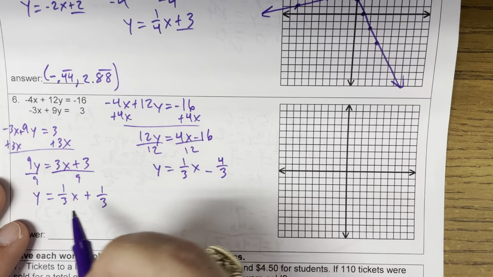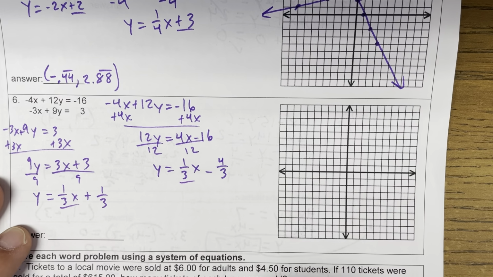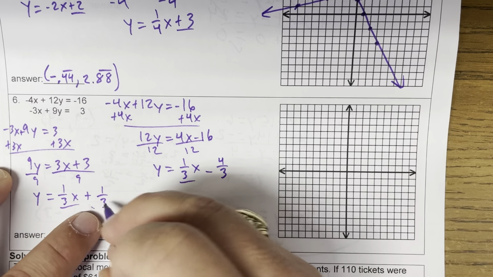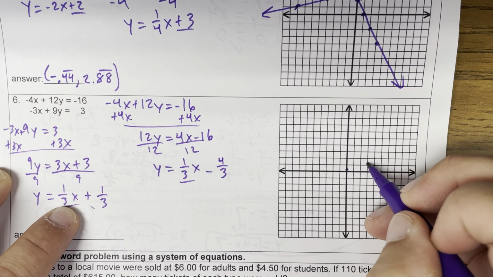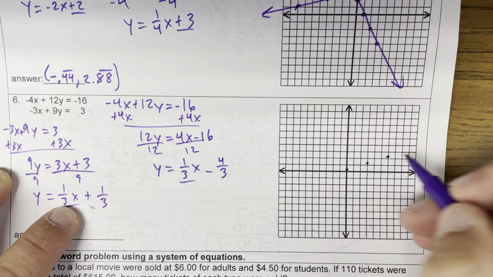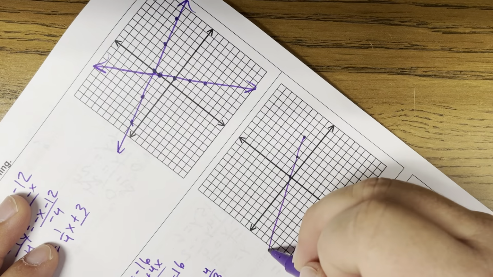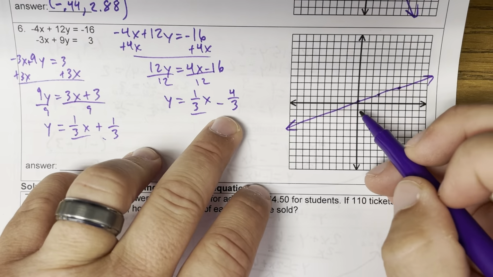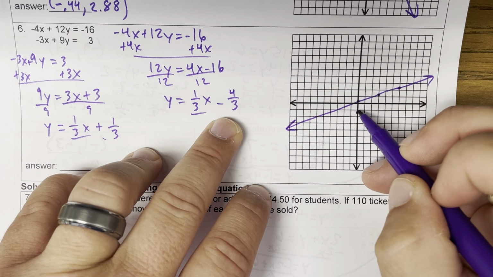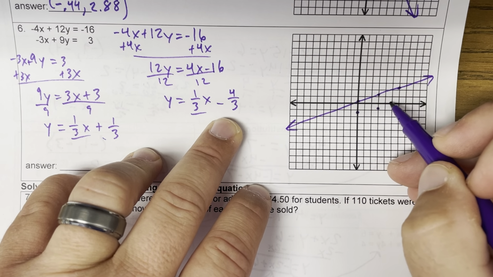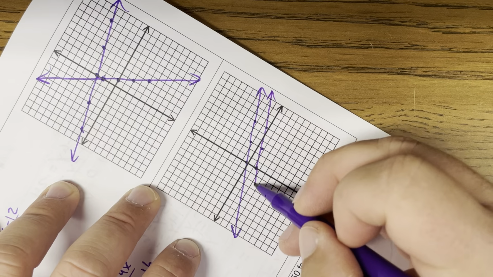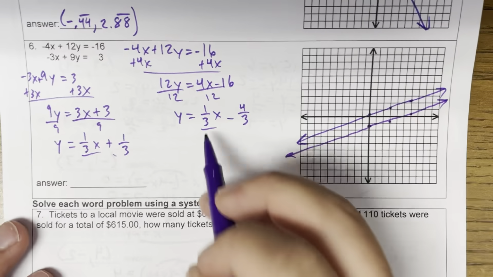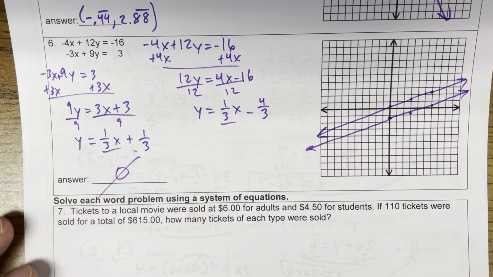And so here's one thing I see on this one. They both have the exact same slope, but they do have different y-intercepts. And so this one's going to start at 1/3, which is just right there. And we're going up 1 over 3, up 1 over 3. And then this one's starting at negative 4/3, so that's negative 1 and 1/3. And again, we're going up 1 over 3, up 1 over 3. These lines, since they have the same slope, they're parallel, they're never gonna hit each other. No solution right there.